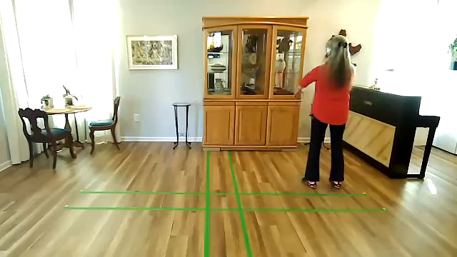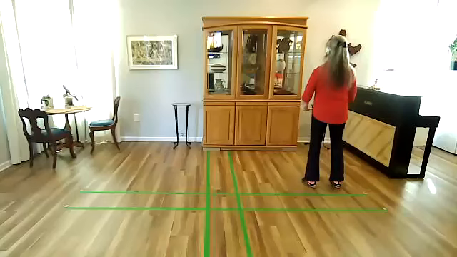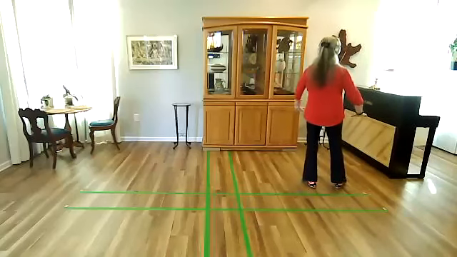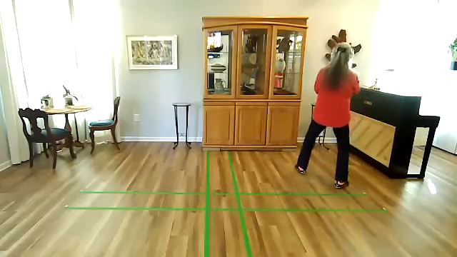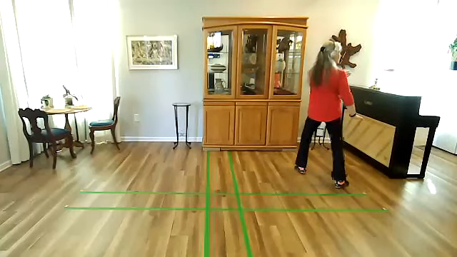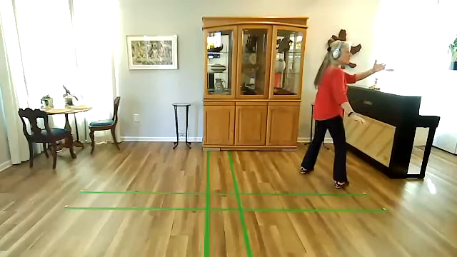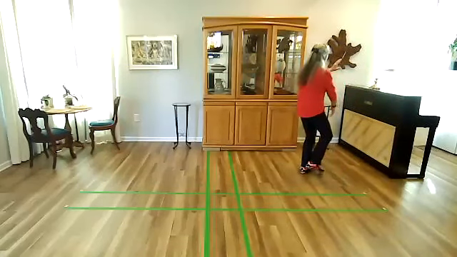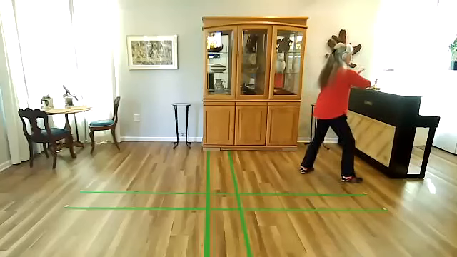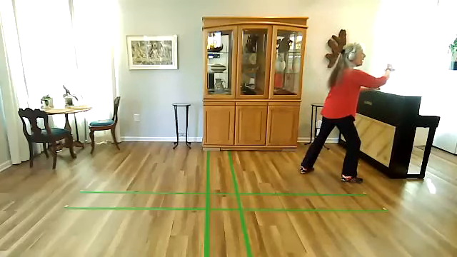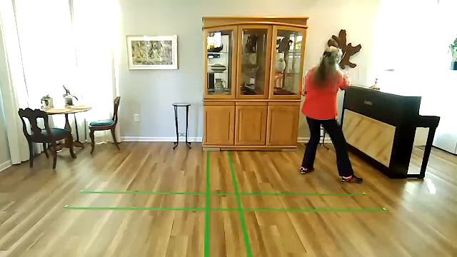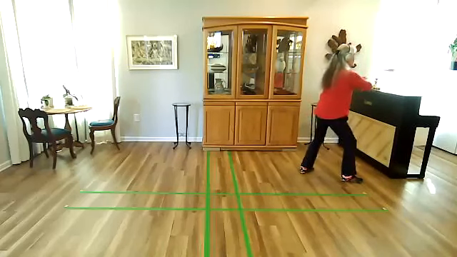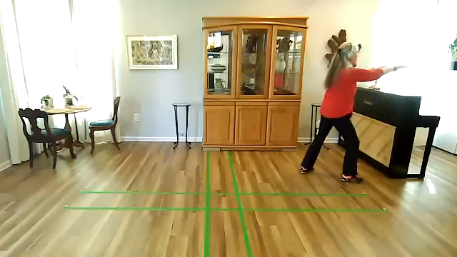Opening. Left ward off. Right ward off. Roll back. Press. Push.